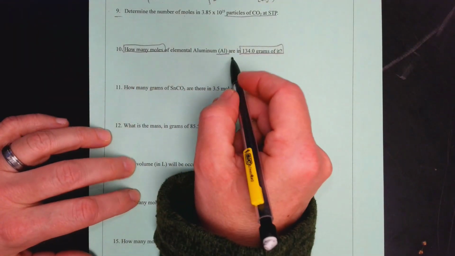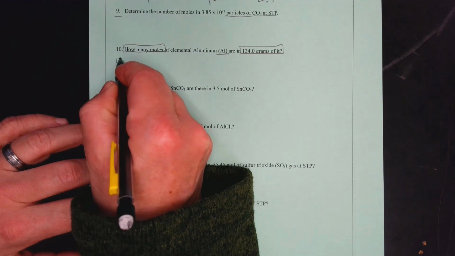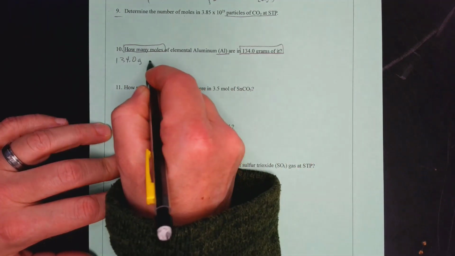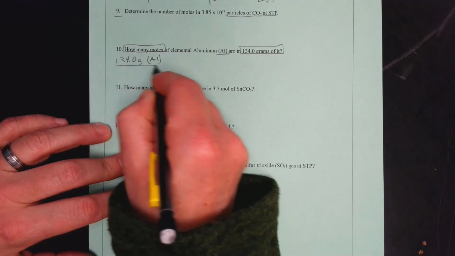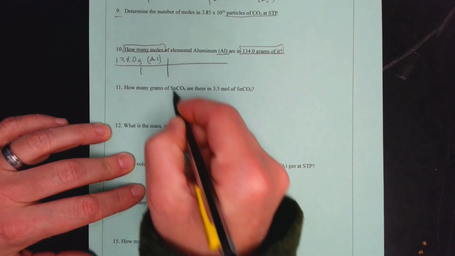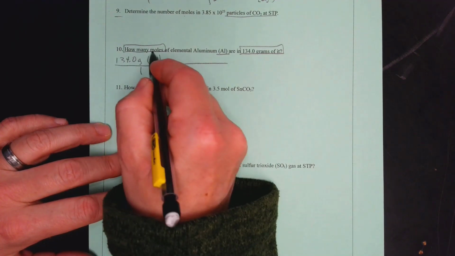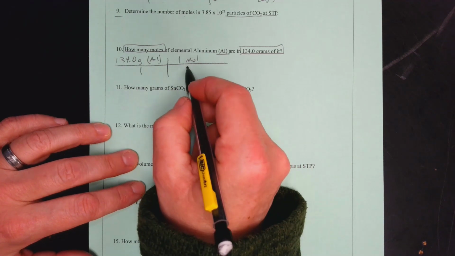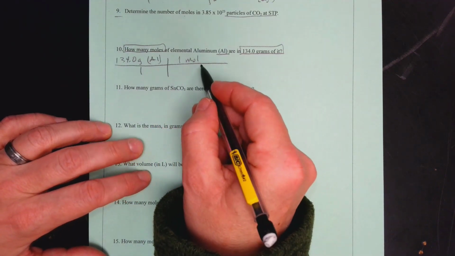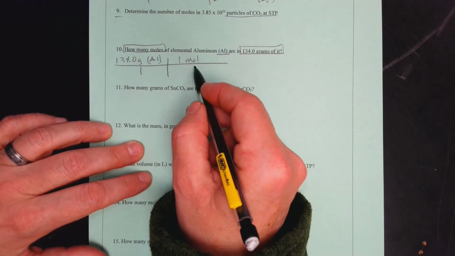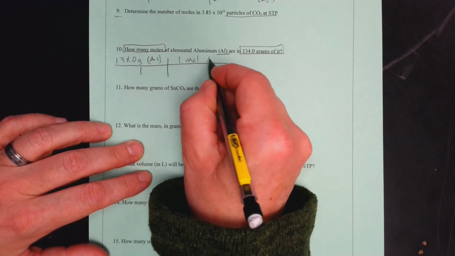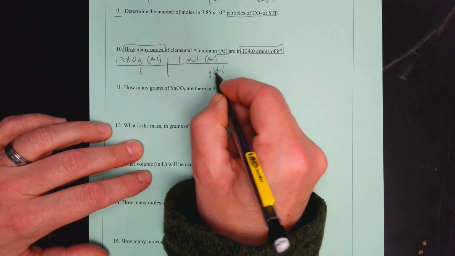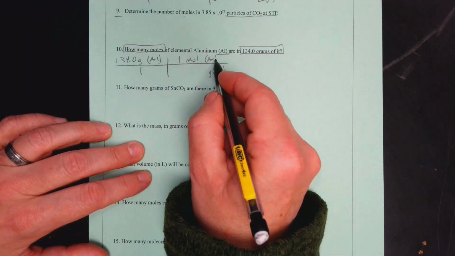So let's go ahead and set this up as we always do. We are given 134.0 grams of aluminum, Al, as I like to call it. We're going to set that over 1. Now, we have to finish with moles, so we're going to put 1 mole on top. And what I have to figure out is how many grams of aluminum are in 1 mole. So I'm going to put 1 mole of aluminum, and down here, grams of aluminum.